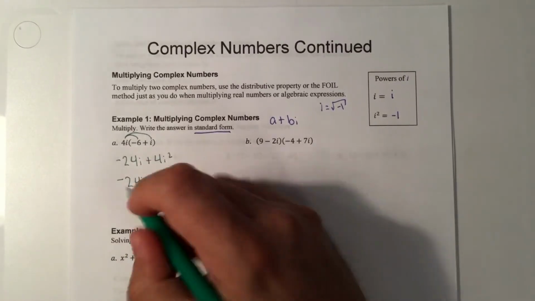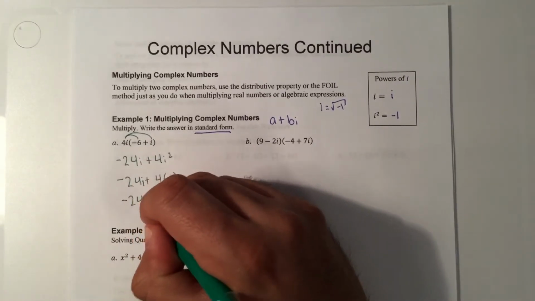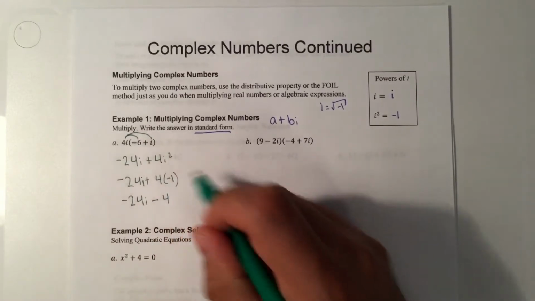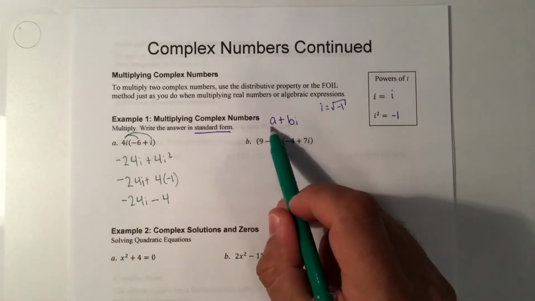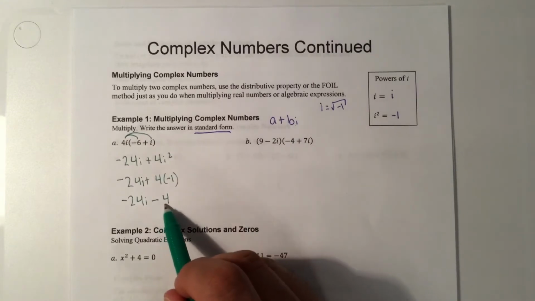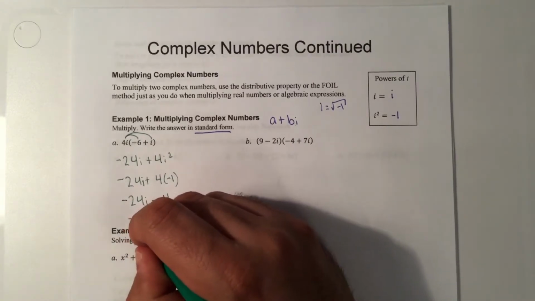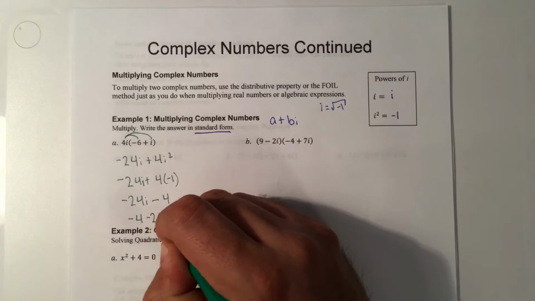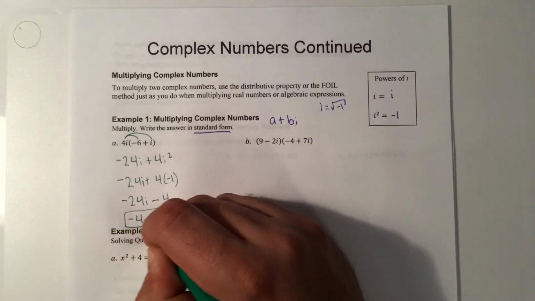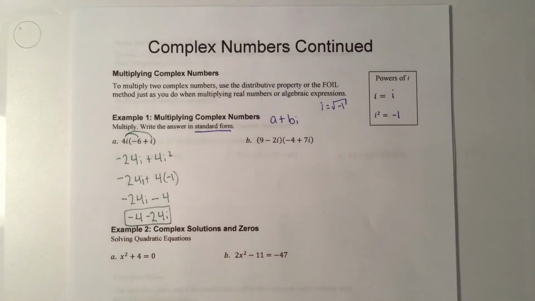And last, we're going to rewrite it. So -24i minus 4. Make sure it's in standard form, real plus imaginary. The real is second, so we're going to rewrite this one last time. -4 minus 24i. And this is my final answer in standard form. All right, taking a look at the next one.